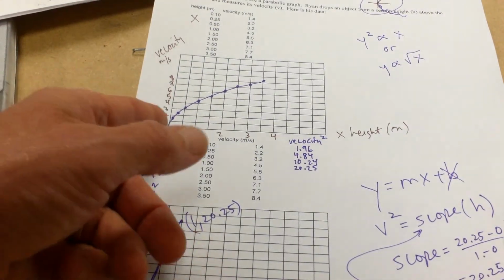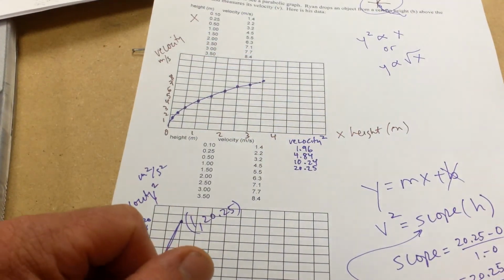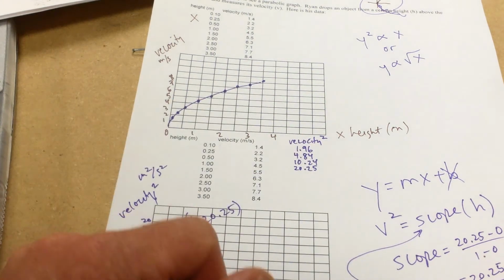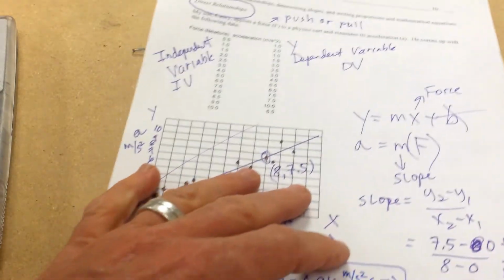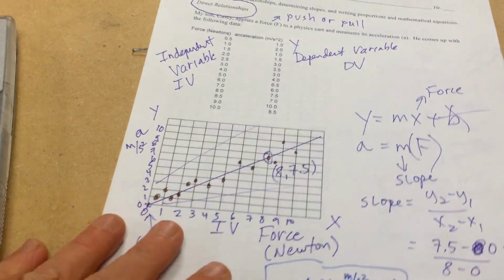Finally, then, we've got this side opening parabola. In this case, we have to square the y data. All right? So those are the basic types of graphs we see, and we're going to be practicing those over the course of the next few days.